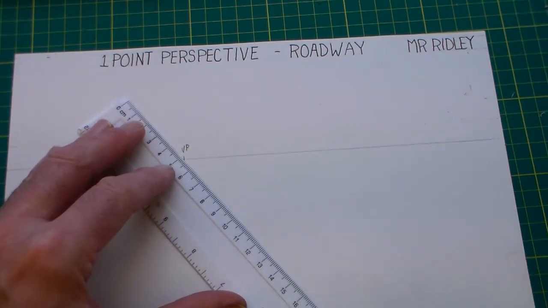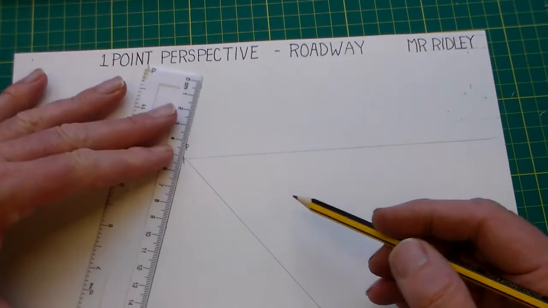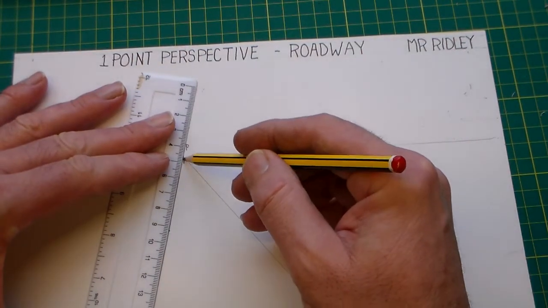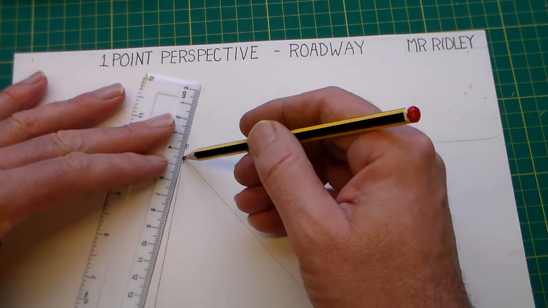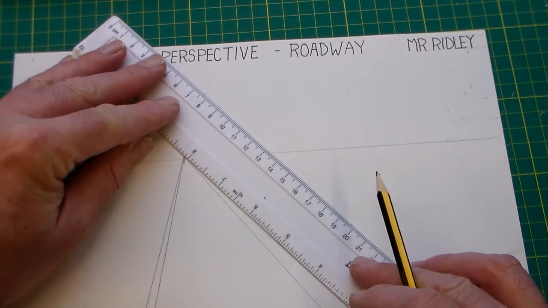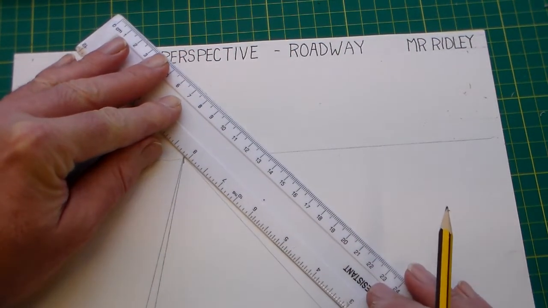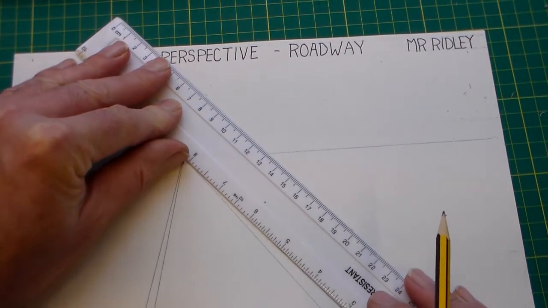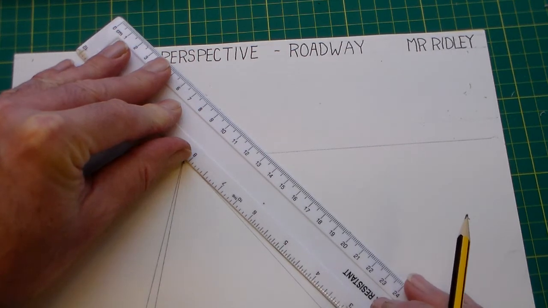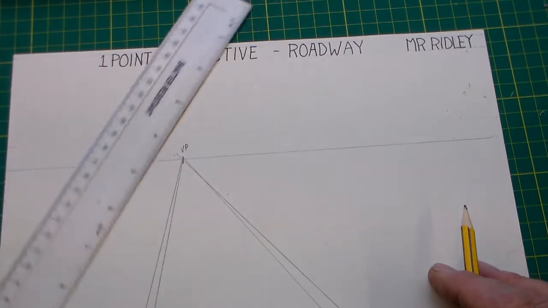So then I'm going to start off with my roadway. So I'm going to start here and here for my roadway. I'm going to add a curb detail, again setting the ruler on the vanishing point, moving it to the point that I want here, keeping it there in one place and stationary, and there's my vanishing point.